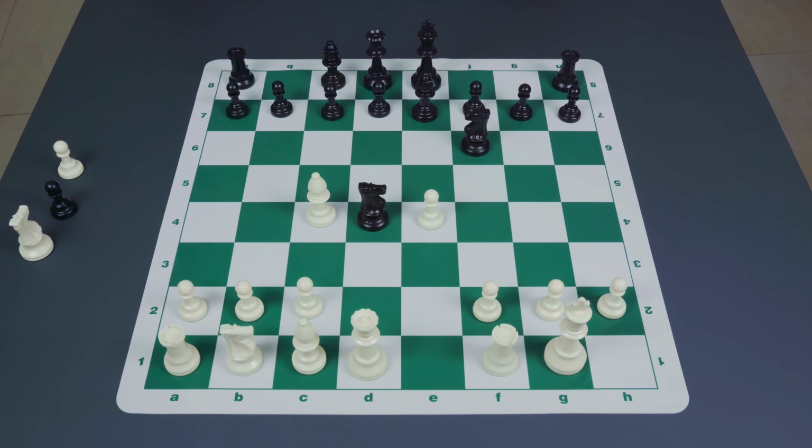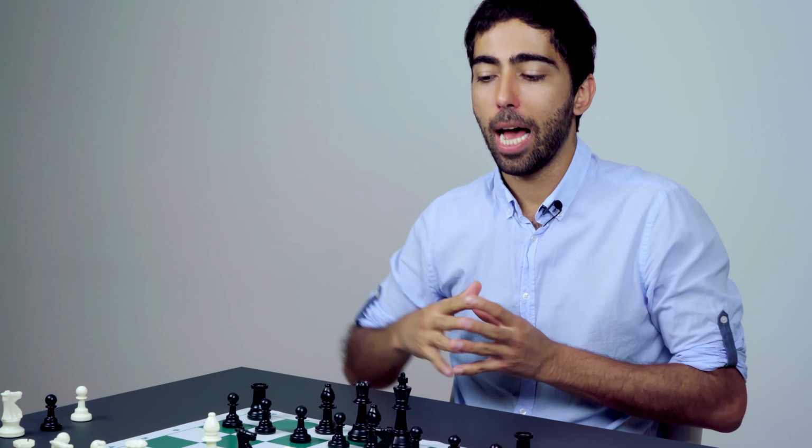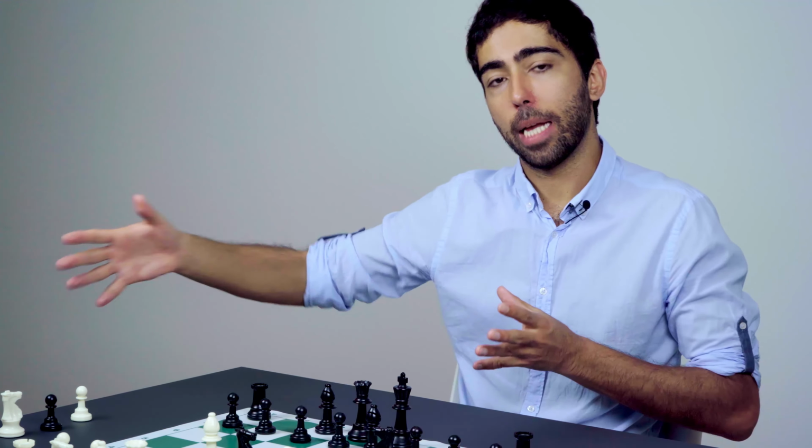So that's going to require a few more plies still. The reason why visualization is so important is sometimes a line might require 20 ply, other times the line might only require 5 or 6 plies. So the better your visualization, the better you're able to cater to the demands of different positions.